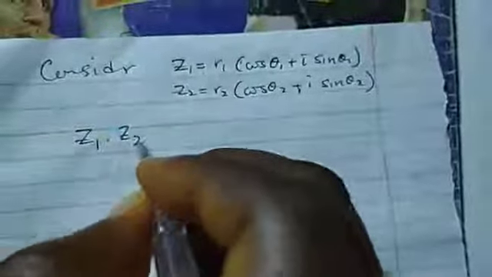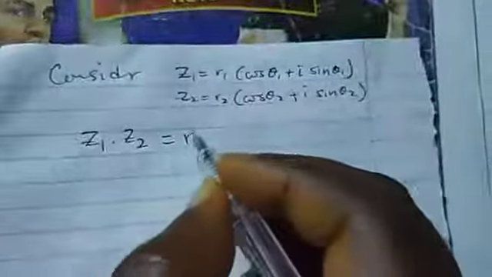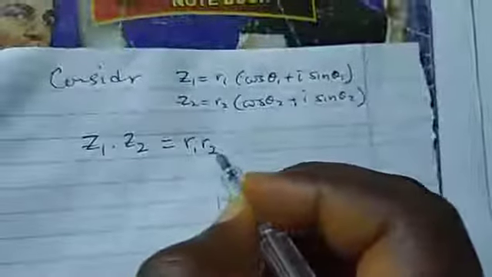So we can consider many things under this complex number. If we have polar form, let's consider this. Consider we have these two complex numbers, Z1 is this, and Z2 is this. We can find Z1 times Z2, that is multiplication of two complex numbers. It's simple, we apply trigonometry.